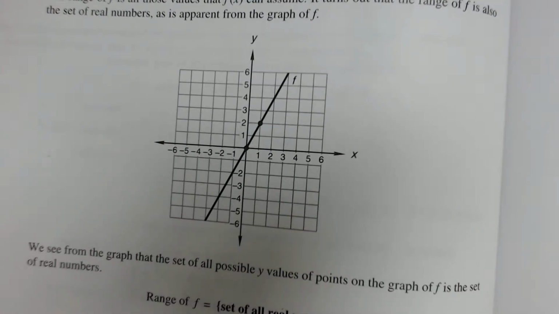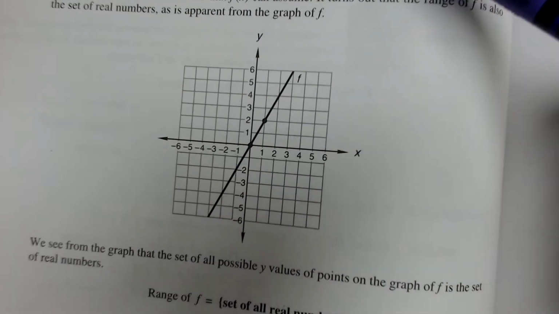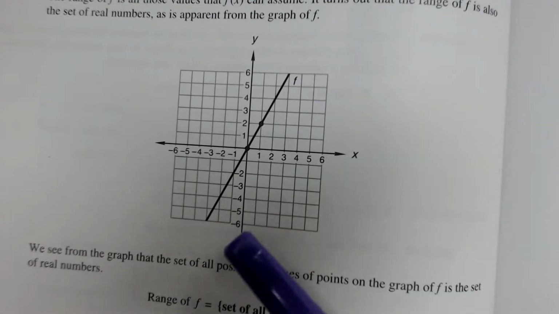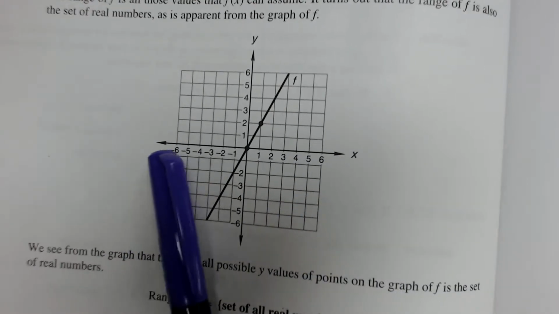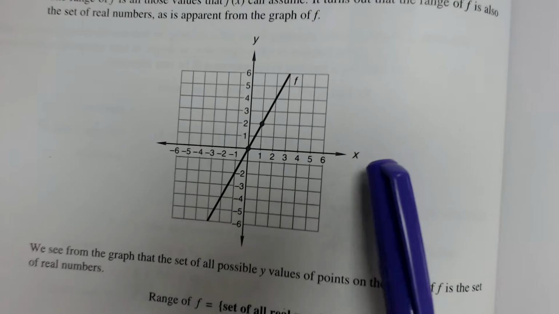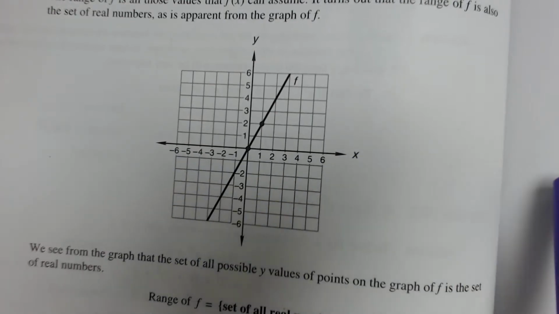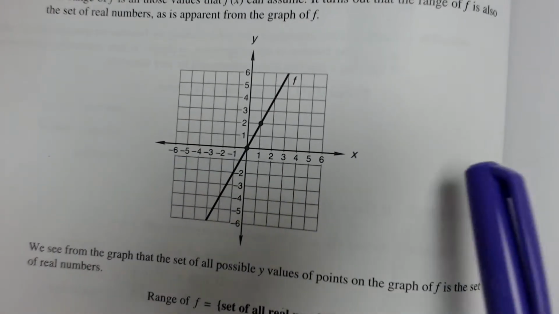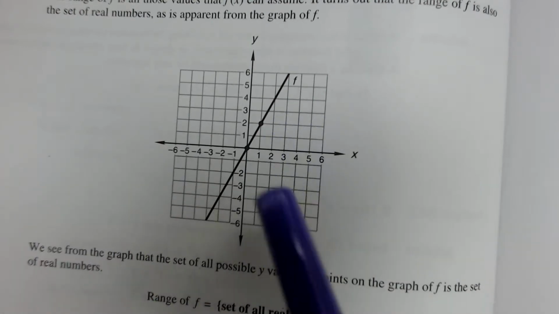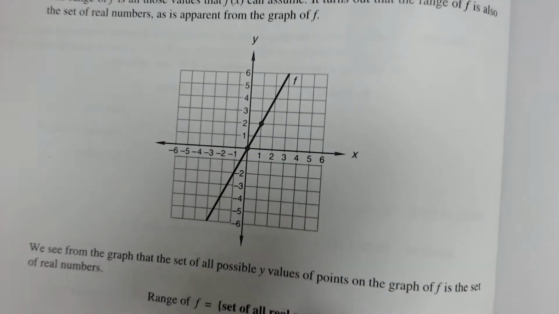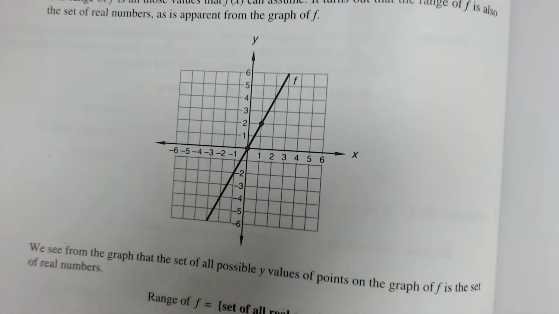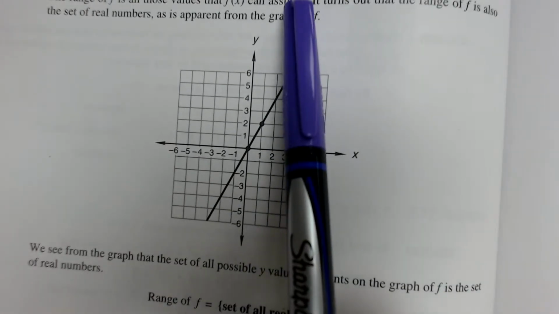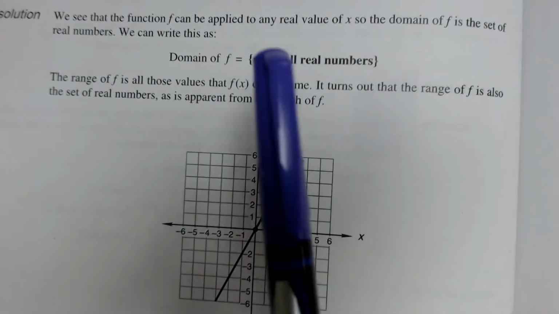So what we see here is that the line extends off into infinity. Okay, so if we look at the x-axis, we have to ask, is there any value that x cannot be? Is there any value that will not work for x? The answer is no. X can be any number because it's not limited. Now we ask the same question of y. And the answer again is no, y is not limited. So in this case, the domain of the function is going to be all real numbers.